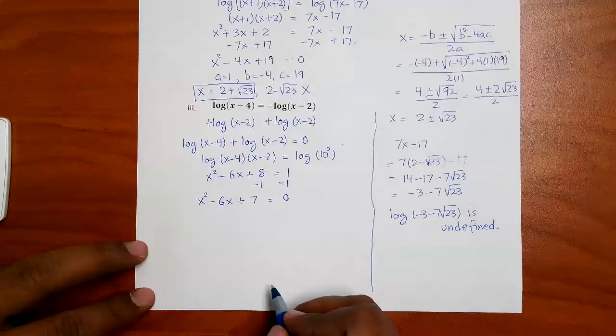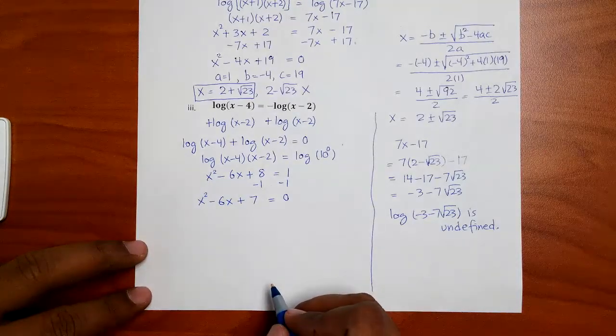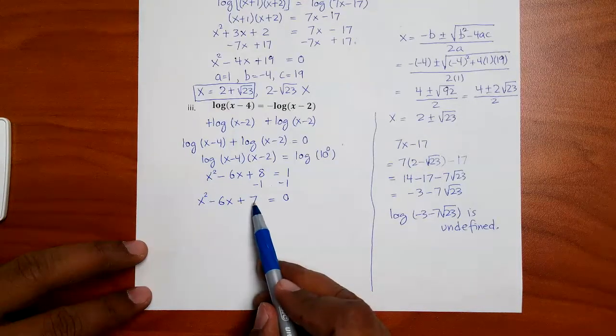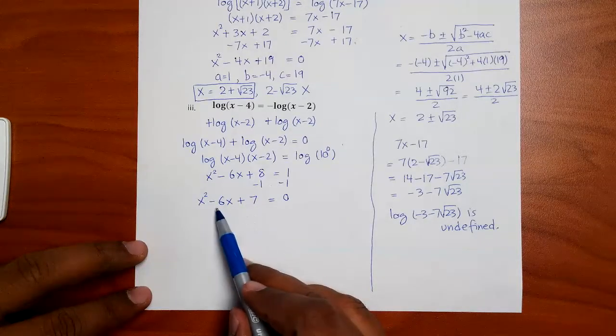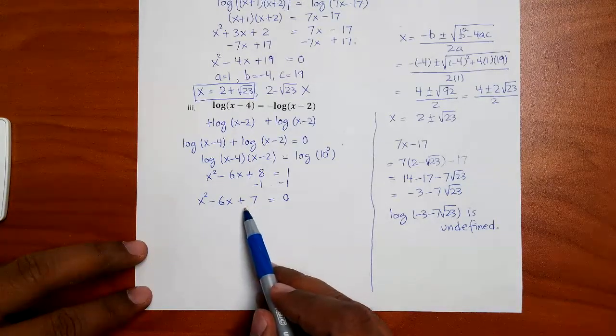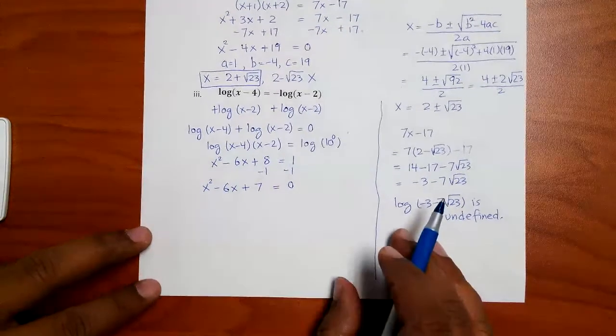Okay. Once again, now if you see, factorize 7: 7 ones are 7, but 7 plus 1 will be 8, and negative 7 plus 1 will be negative 6, but it's going to be negative here. So you cannot factorize it directly.